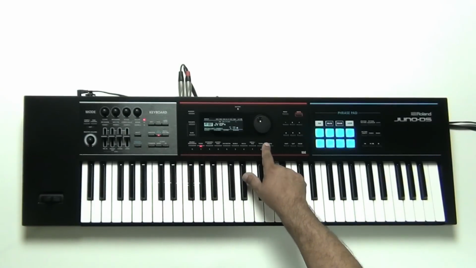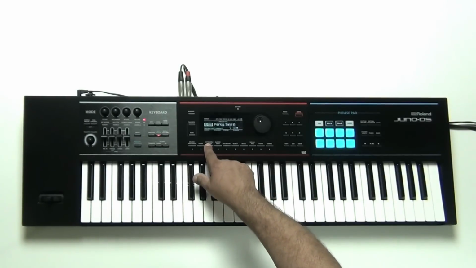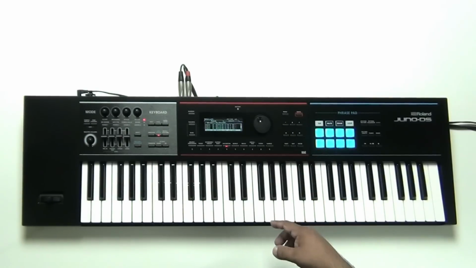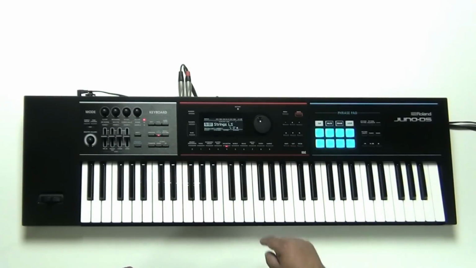Just use this top section right here, hit what type of sound you want to go into, and then if you want to go even deeper into that sound, press the enter button, and you can see further within that category and the subsequent subcategories. Very easy. And when we're done, press the exit button.